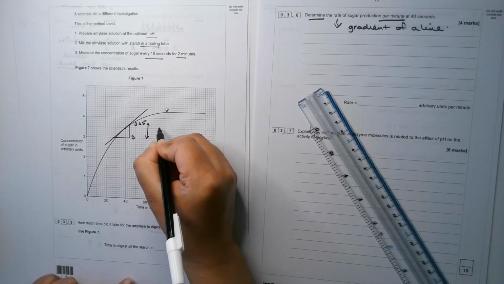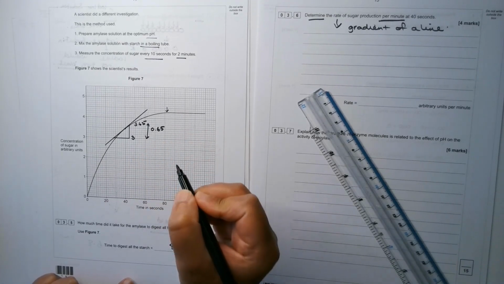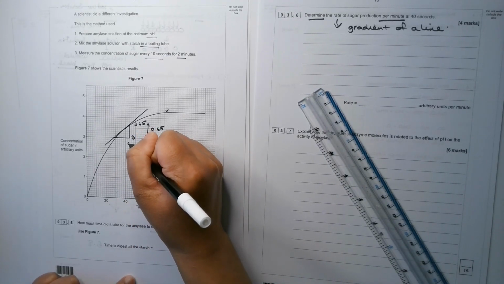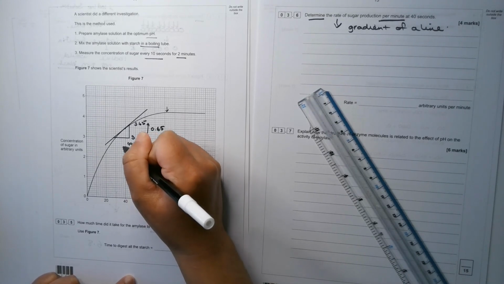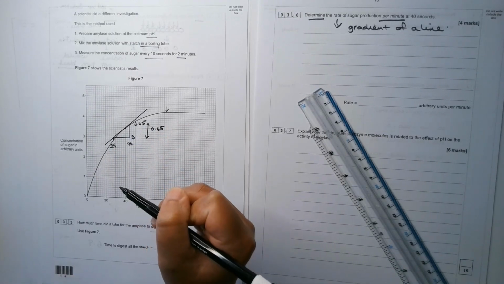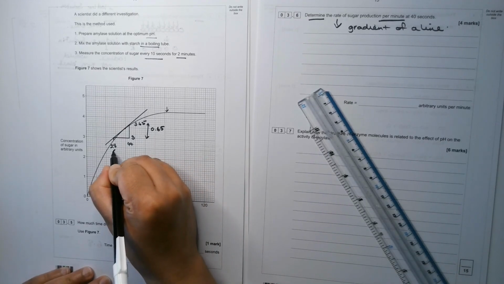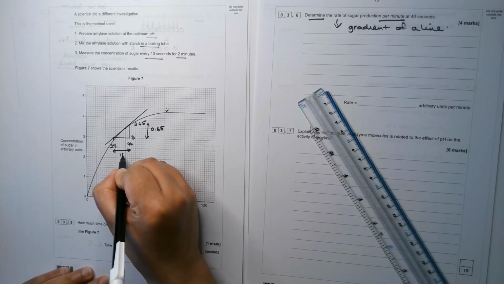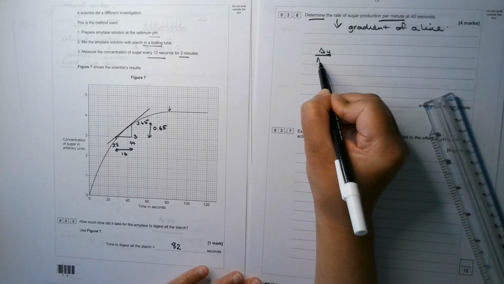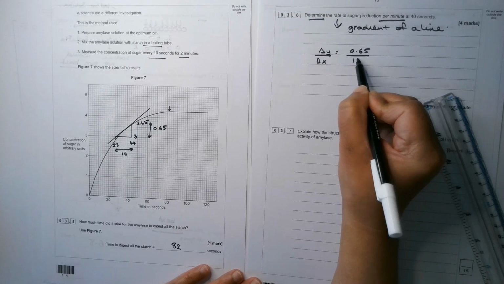So the change in y, okay, is 0.65, and that would be 44. That would be 28. 44 take away 28 is 16. So the base of that triangle is 16. Gradient of a line is change in y over change in x. So 0.65 over 16.